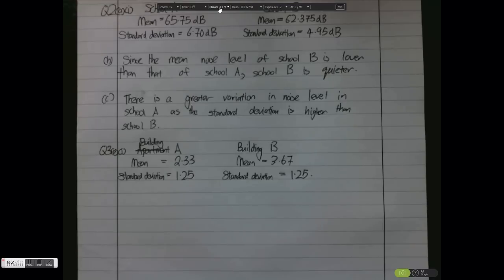Next question. On average, in which building are there more people living in an apartment?